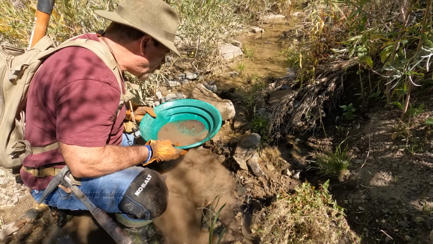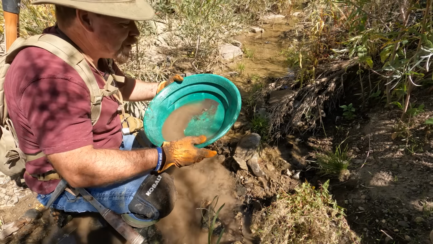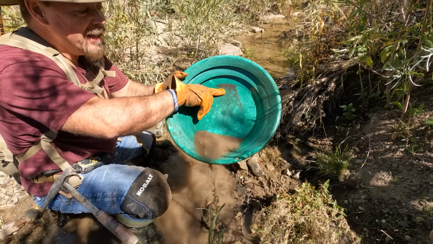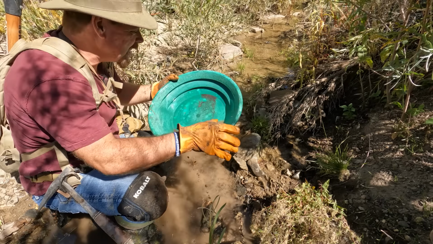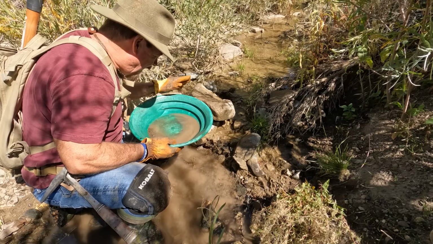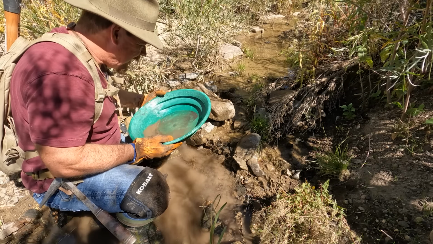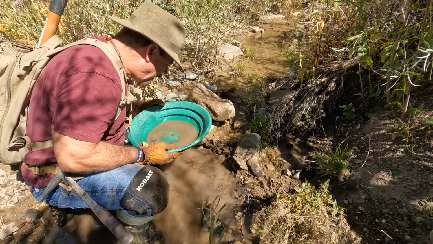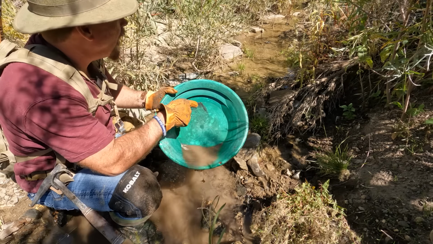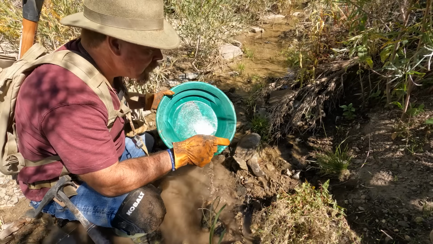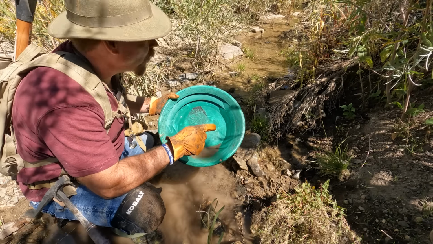A lot of black sand. Oh, I got 2 pieces. Right there, you see it? Nice. Oh, I like that. Any more? Come on, Bubba. Is that another one? No, that's not. All right, I got 2 pieces, so I definitely got gold coming out of the bank. So we're gonna definitely work that bank.